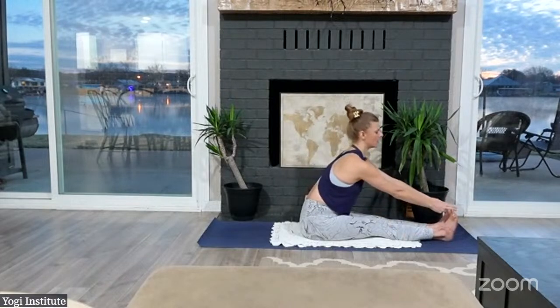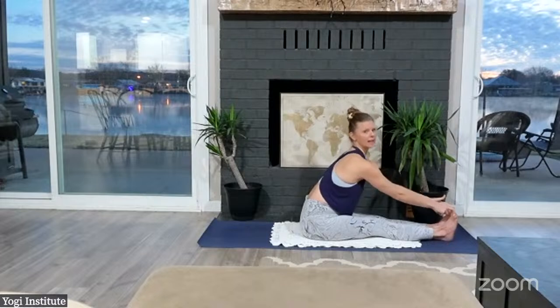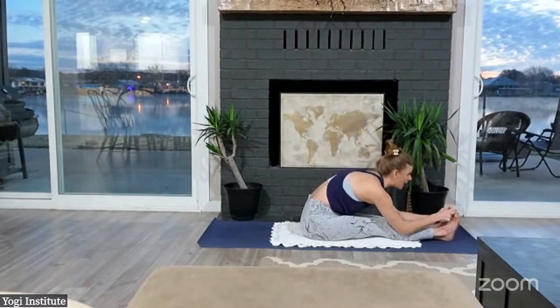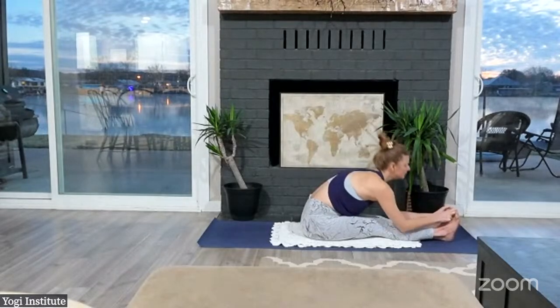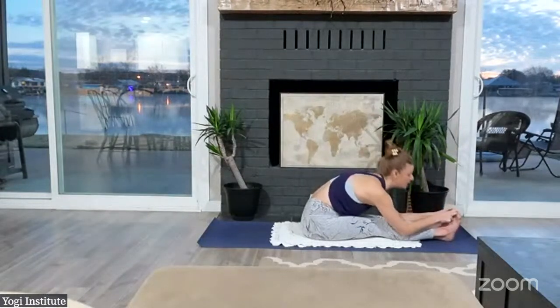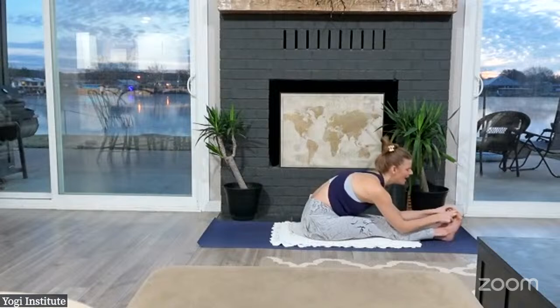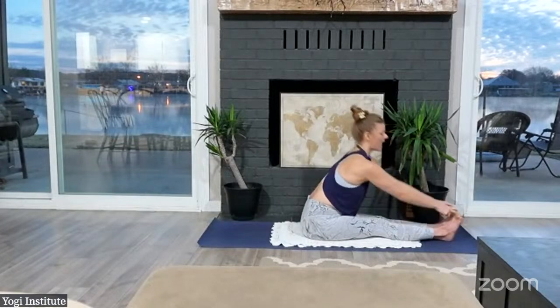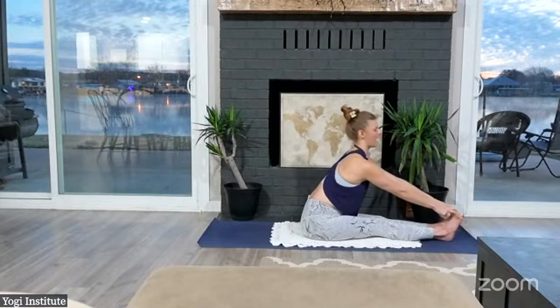But what we're going to do is inhale as we lengthen and exhale as we fold. Inhale, lift, exhale, fold. Your eyes can be closed, which I recommend. And your gaze can be at your third eye point as you lift and lower.